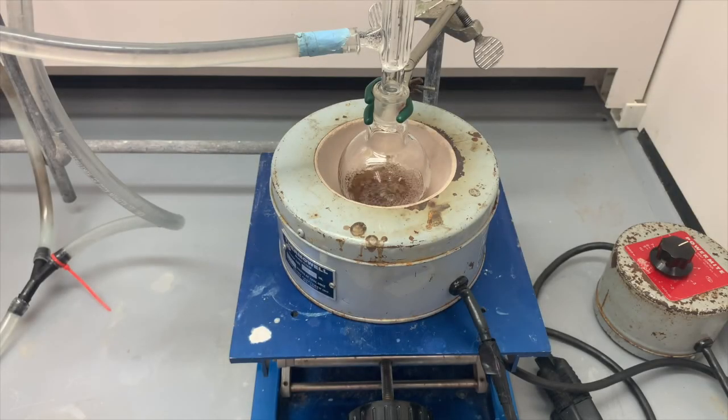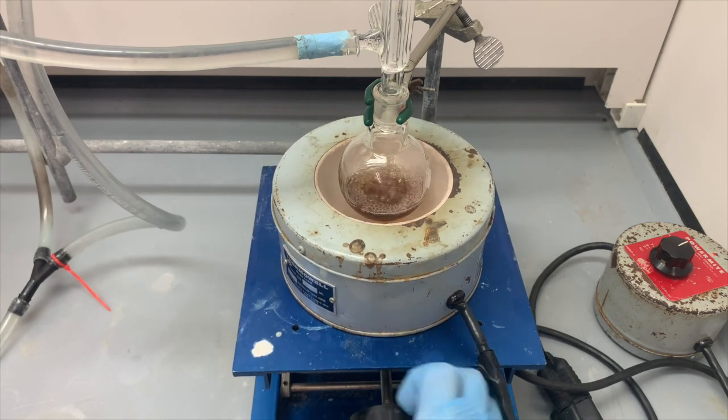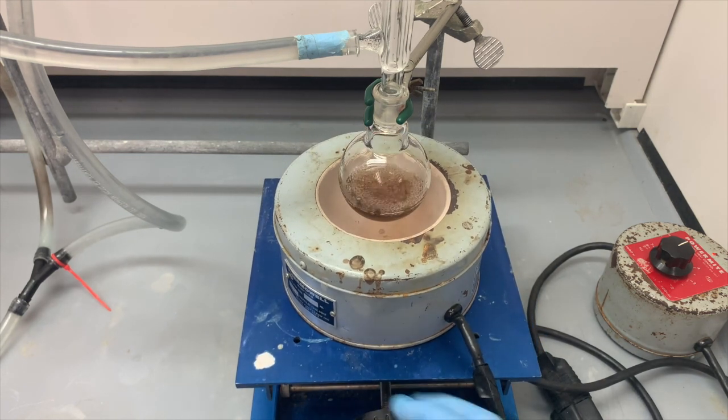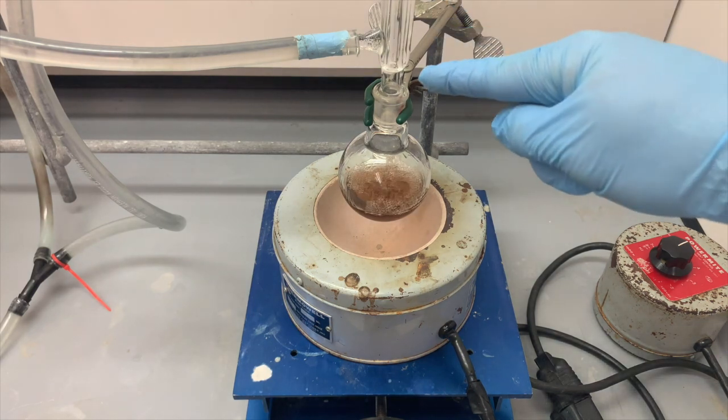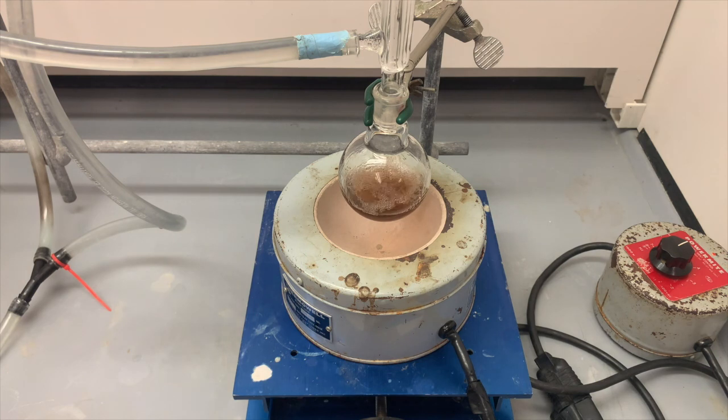Our reaction has now been running for 15 minutes. I'm going to lower the lab jack and allow the bubbling to stop. We don't want that to be bubbling. In the next step, we're going to be removing the condenser from the top and then adding our bromobutane, which will be the substrate for the SN2 reaction.